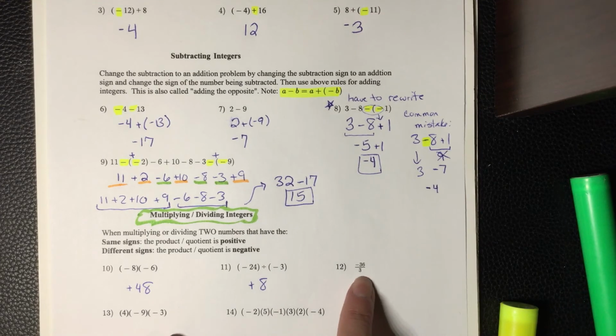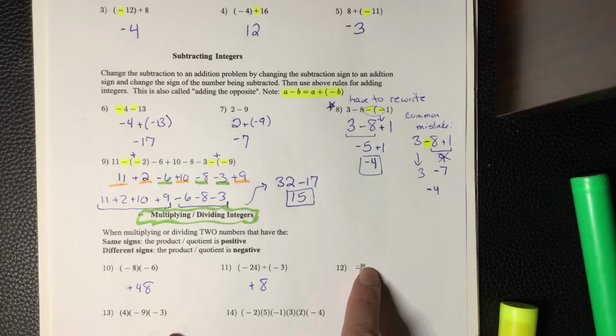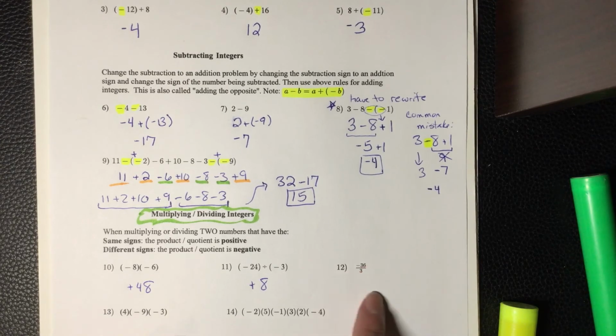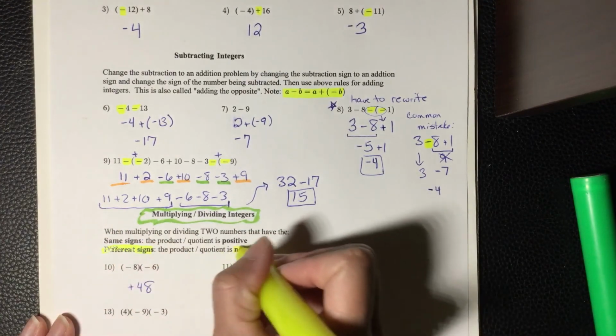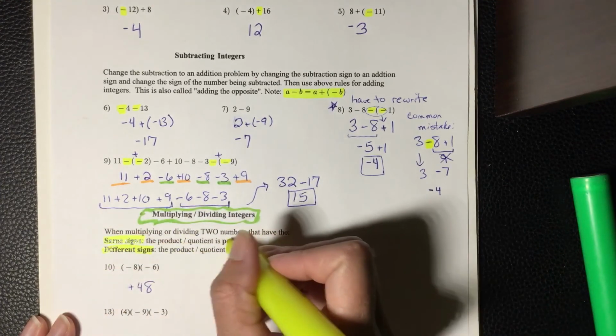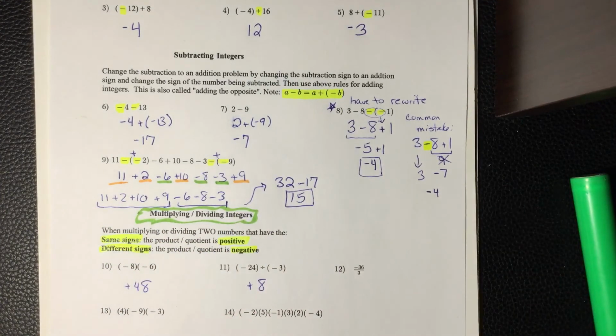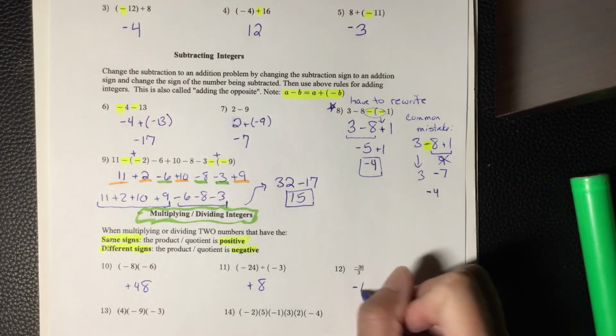Here's another way to write the quotient. This is just a division sign, so negative 36 divided by 3. Notice here the signs are different. When the signs are different, our answer is negative. When the signs are the same, our answer is positive. So we're taking the quotient of a negative and a positive, so our answer will be negative 12.